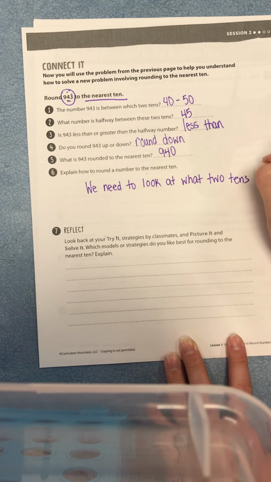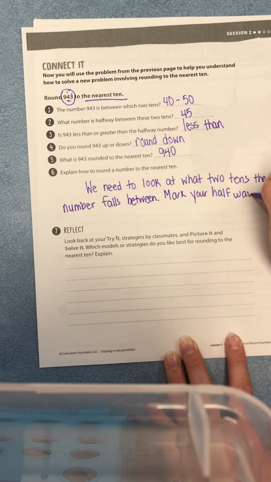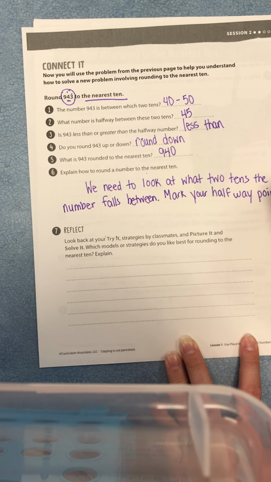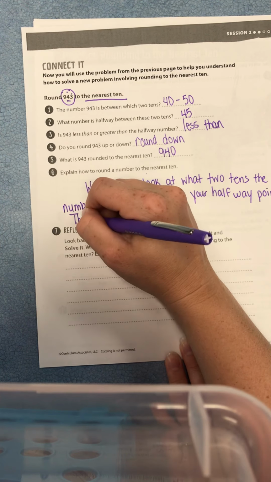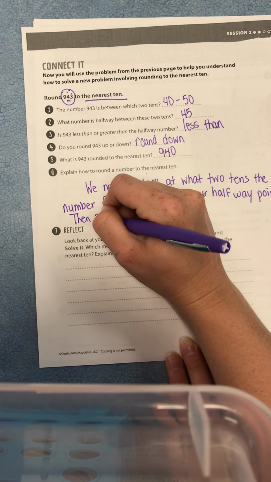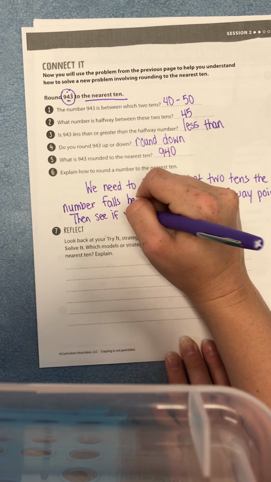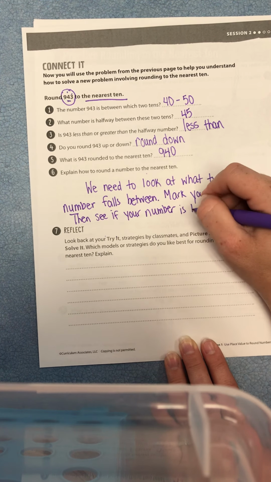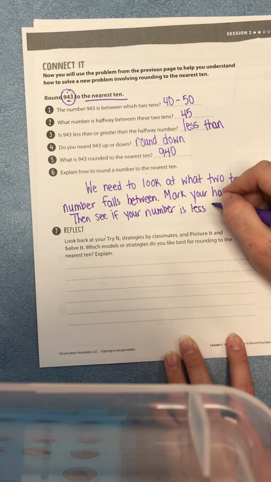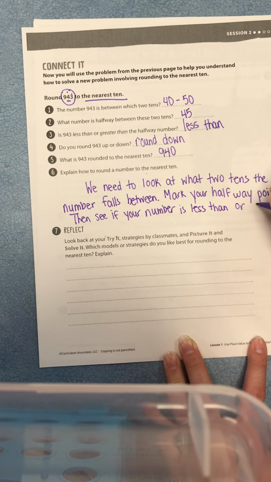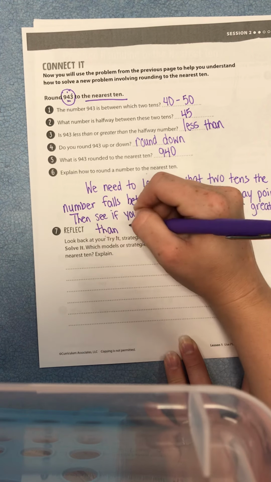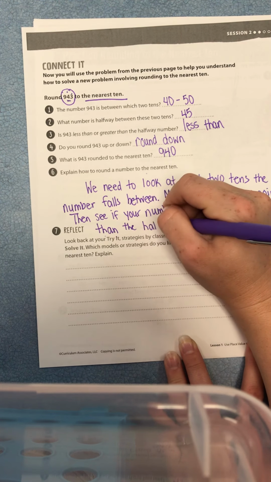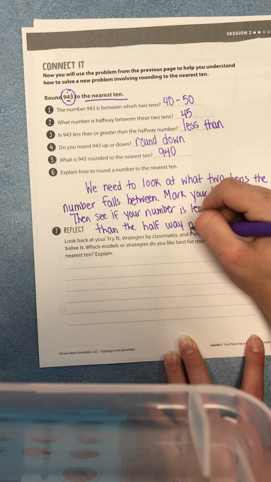Mark your halfway point, then see if your number is less than or greater than the halfway point.